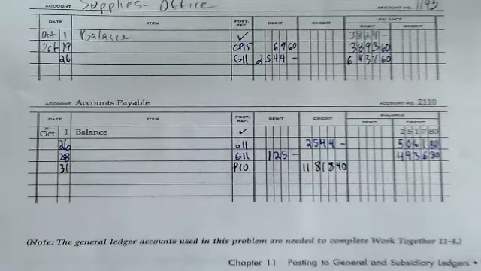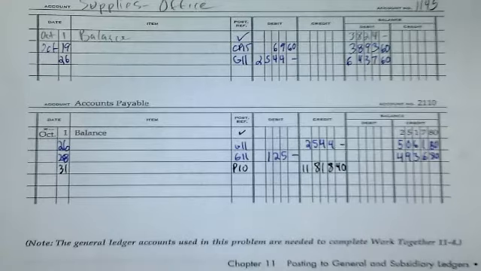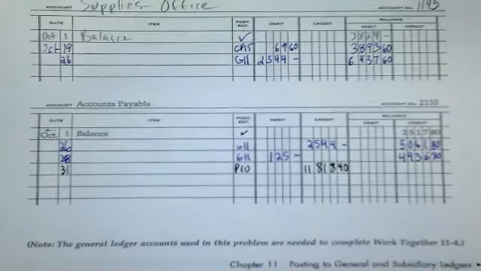I am crediting something with a credit balance. So I'm going to add them up. And when I add these up in my head, what do I get?